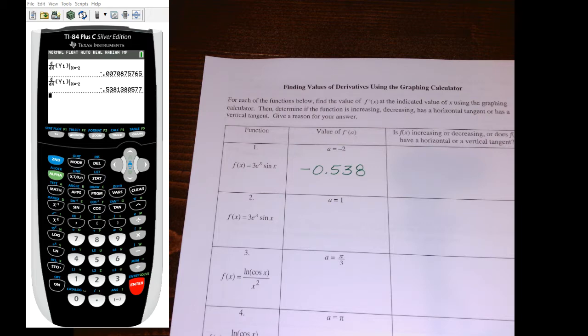What exact type of error was it? Type error, okay. So go back to your Y1 and let's see if you have 3e, so remember that was our function, 3e to the x, and then come down and do sine of x. That should be your Y1.